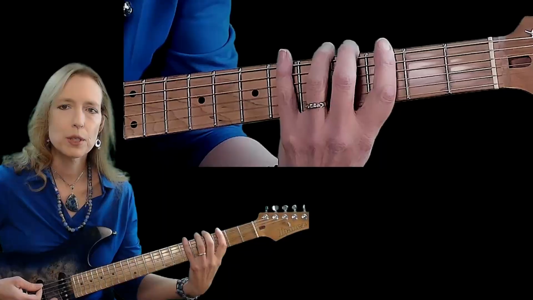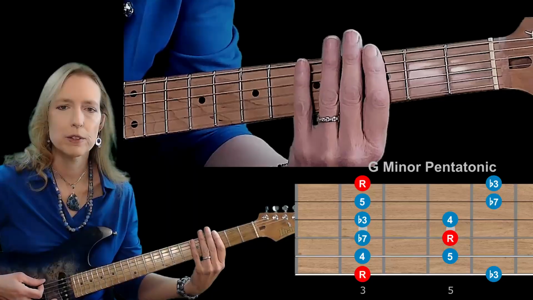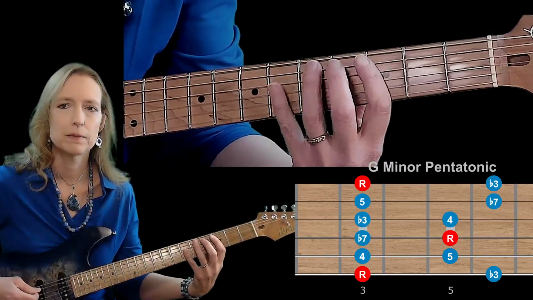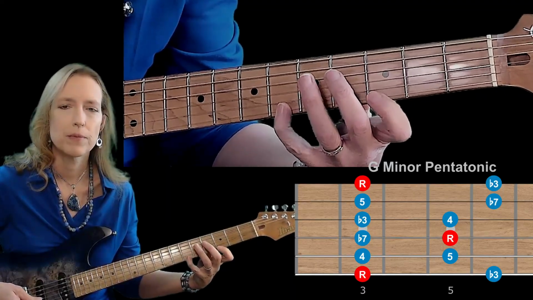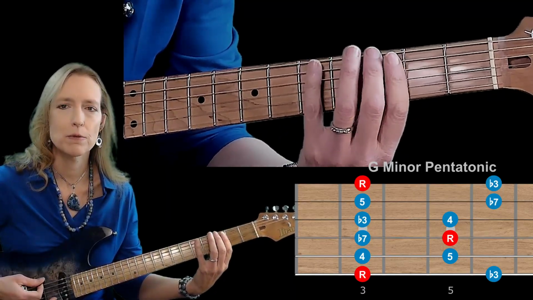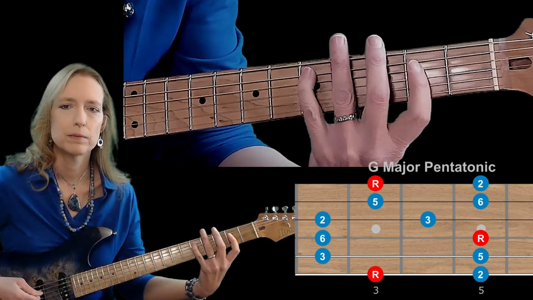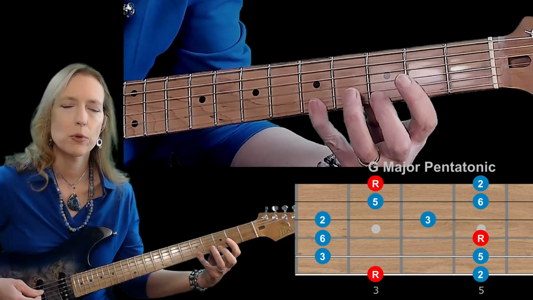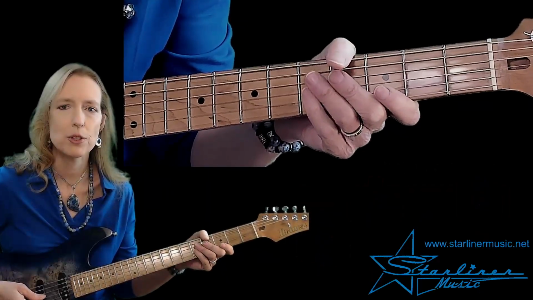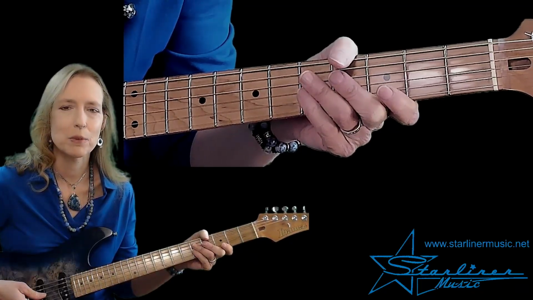So I have both the minor pentatonic and major pentatonic in this example. The minor pentatonic scale here at the 3rd fret looks like this. The G major pentatonic, also in the E form, is a different shape, and it looks like this. So I'm going to be blending both the G major and G minor pentatonic for this 12-bar blues. Now that we've looked at scales and rhythm, let's go on to part 1. Here's part 1.